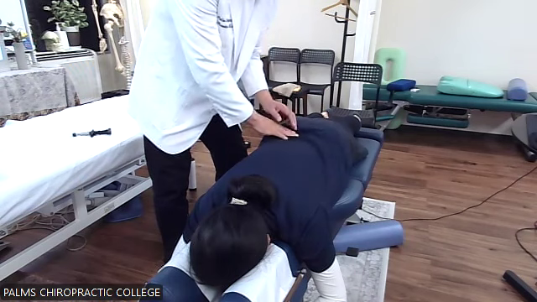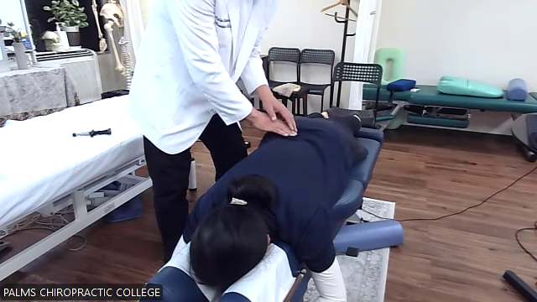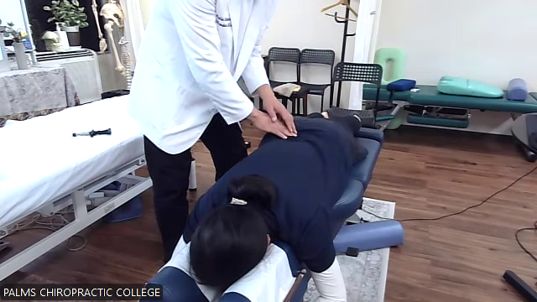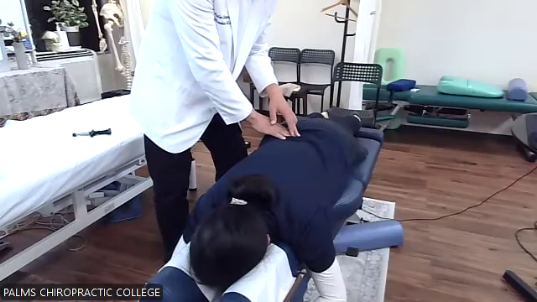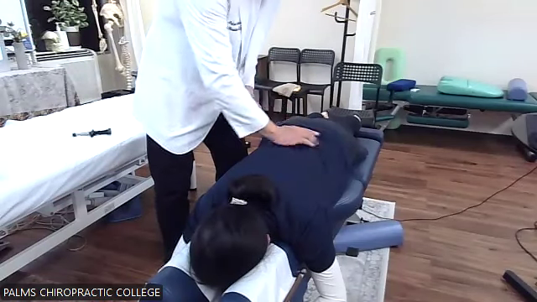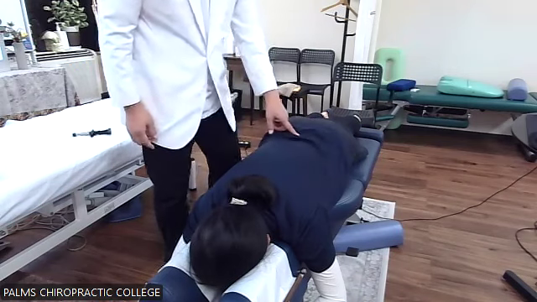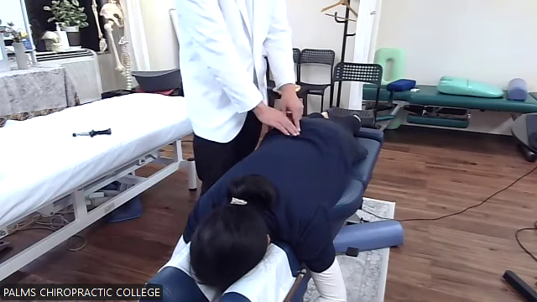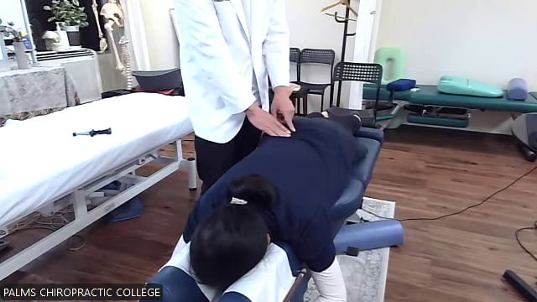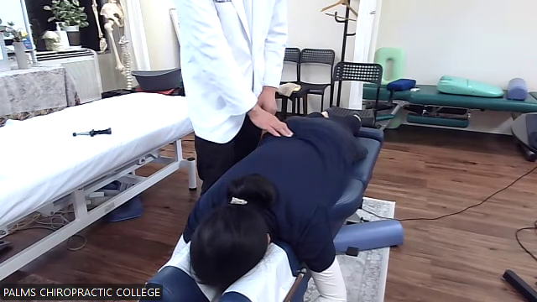because there's a lot of musculature on the right side of the spinous process. If I pull it from right to left, the muscle will be covering the spinous process. So I want to drag the tissue away, from right to left.